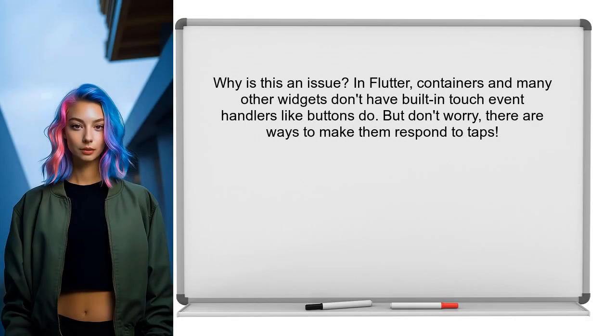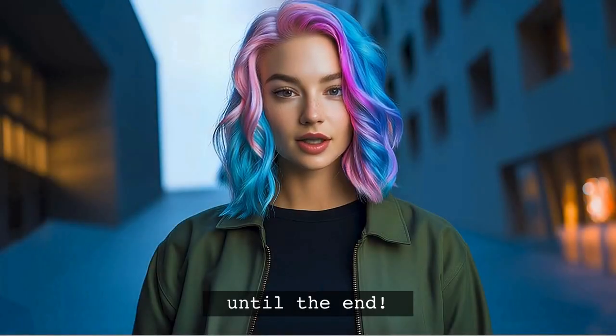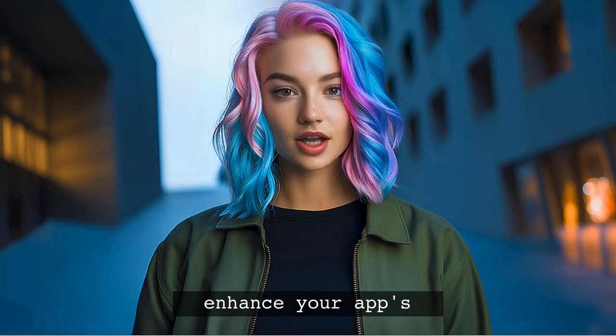So why is this an issue? In Flutter, containers and many other widgets don't have built-in touch event handlers like buttons do. But don't worry, there are ways to make them respond to taps, and I'll show you how. And make sure to stay with me until the end. I have a great tip that will help you enhance your app's user experience even further.